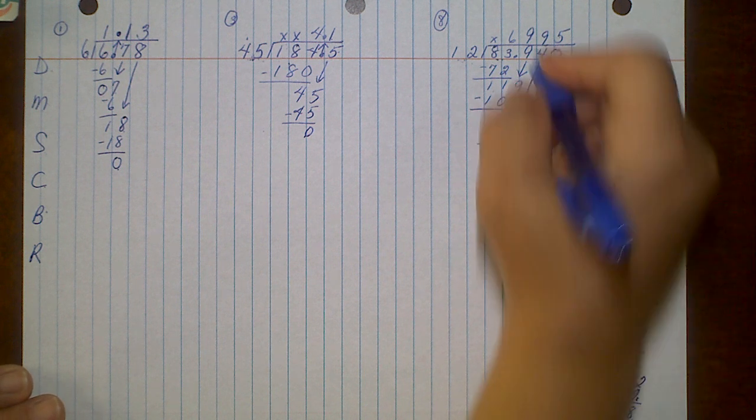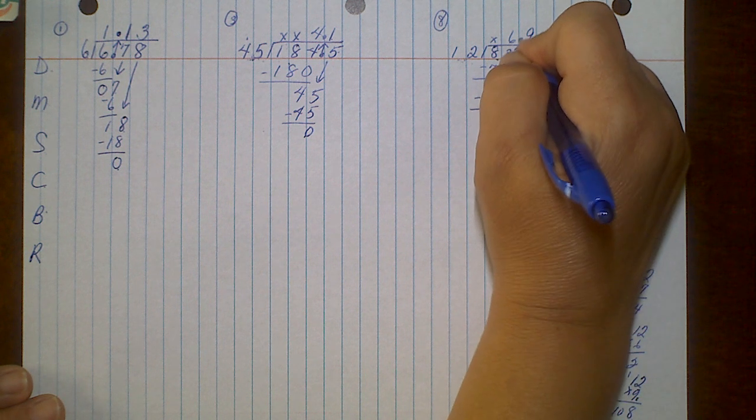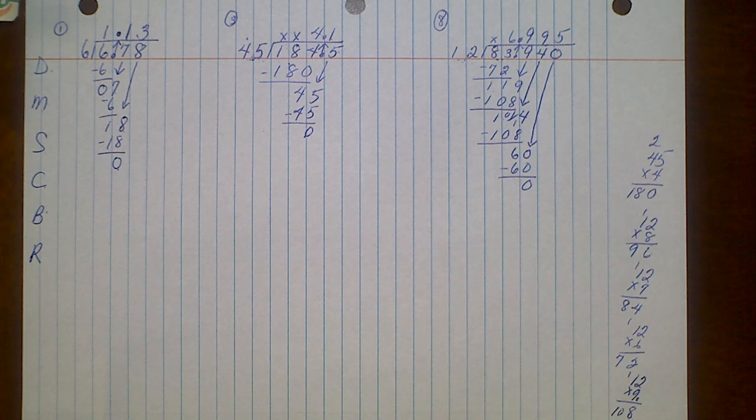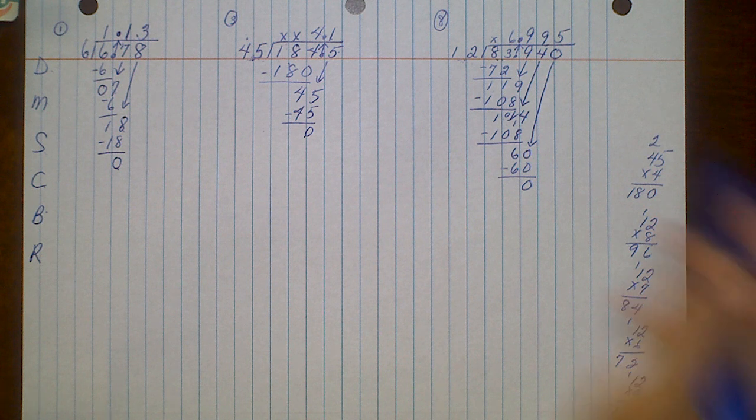So I'm looking at the problem. I see the decimal point here. I bring it up. I get 6 and 995 thousandths, which is close to my estimate of 8.